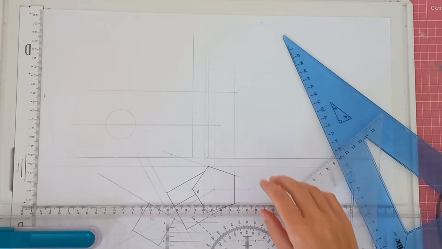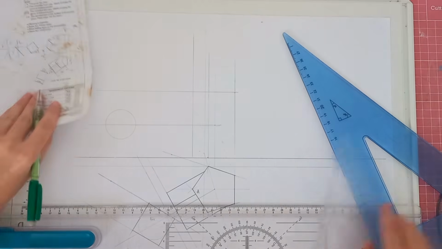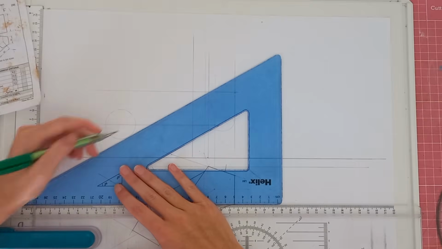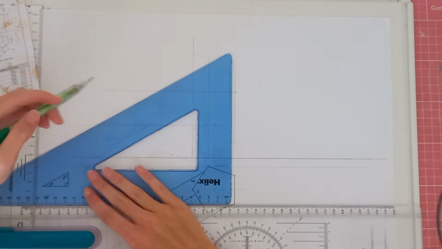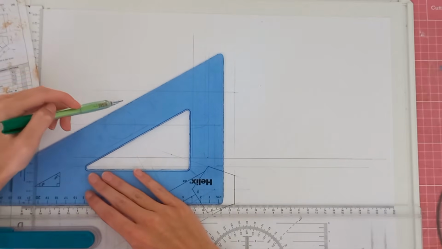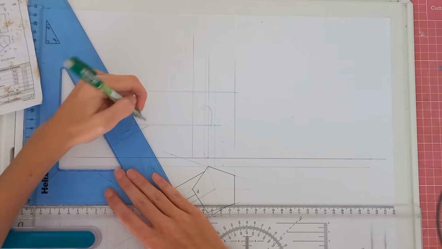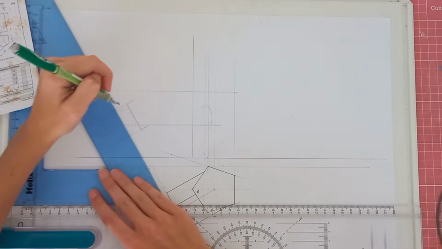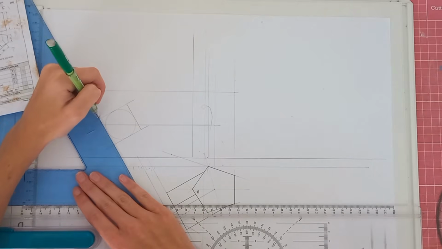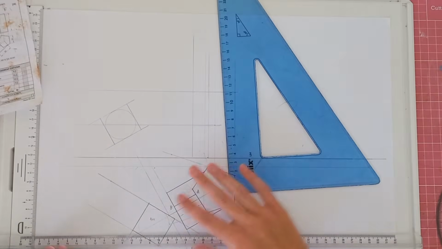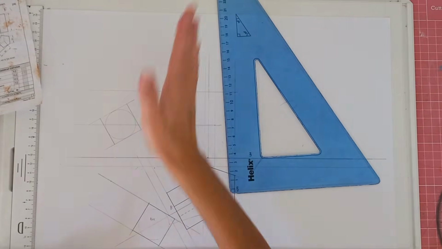Then, because it's at an angle of 30 degrees, you're going to take your 30-degree set square, just like this over here, and make lines over here and right over there. Once you've got those points, you're going to bring these points up.